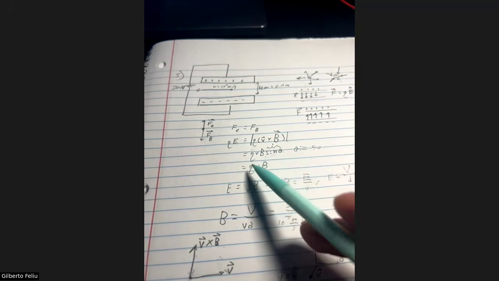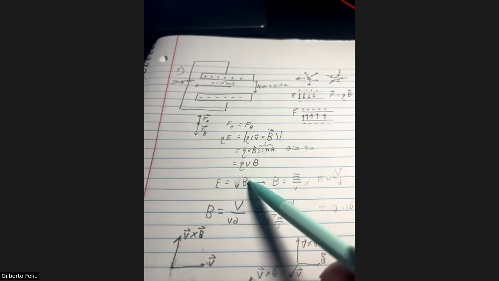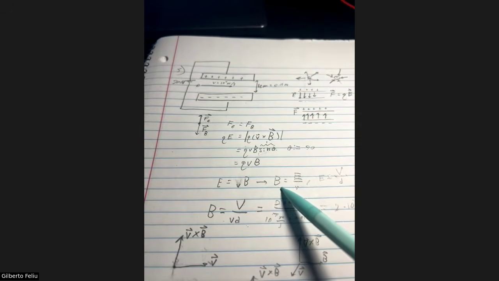Here I just see that this is equal to this, and so I cancel out the Q's, which leaves us with E equals VB, and I solve for B. That's what the problem is asking for, so I just move this V under the E, so I get B equals E divided by V, little v. But we have two plates. We know the gap in between them. We know the potential between them, the electric potential.